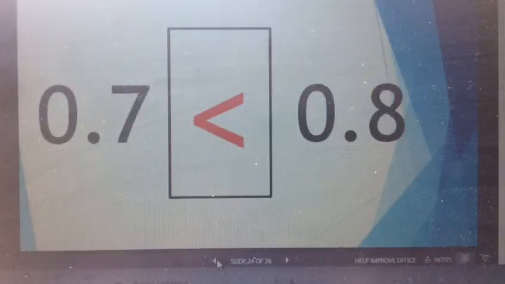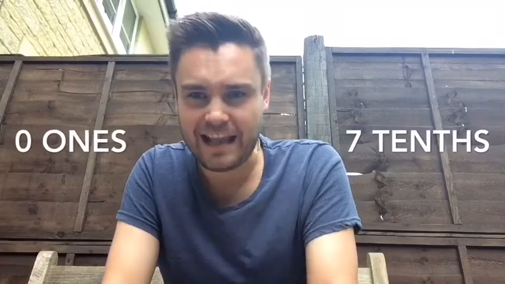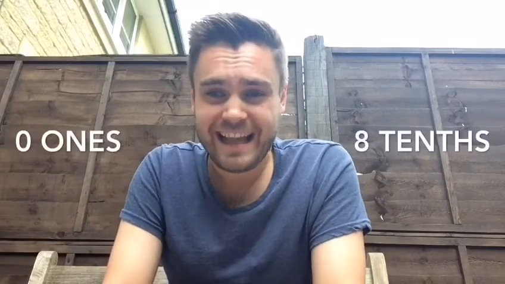Again, if you use place value to help you, you will see that 0.7 is less than 0.8, and this is because the value of 0.7 is 0 ones and 7 tenths, whereas 0.8 is 0 ones and 8 tenths. So the value in the tenths column for 0.8 is larger than 0.7, so that makes 0.7 less than 0.8.